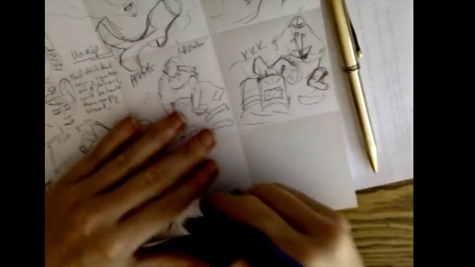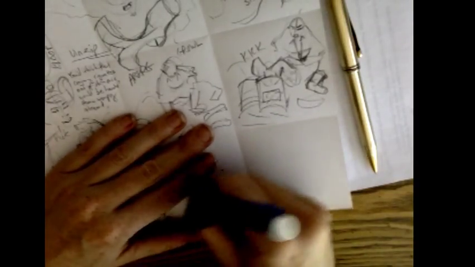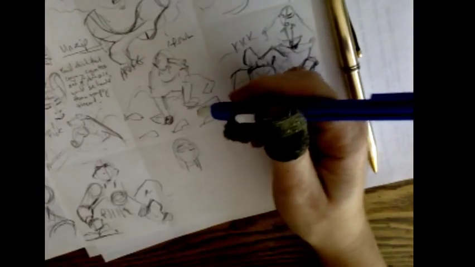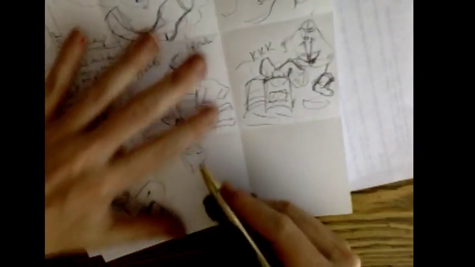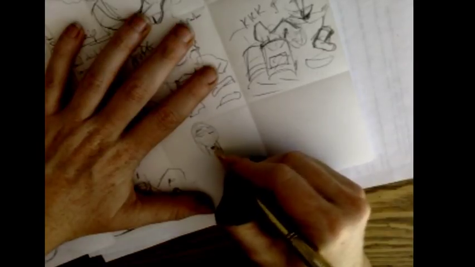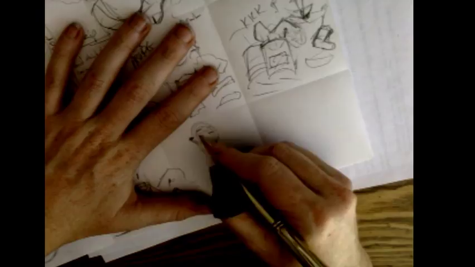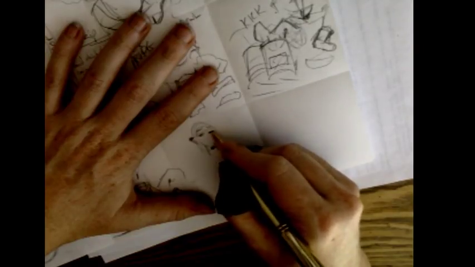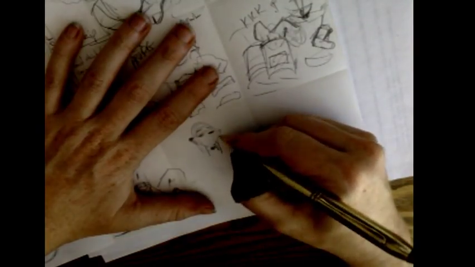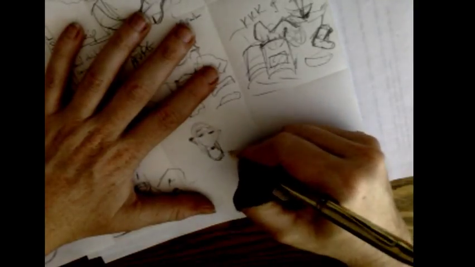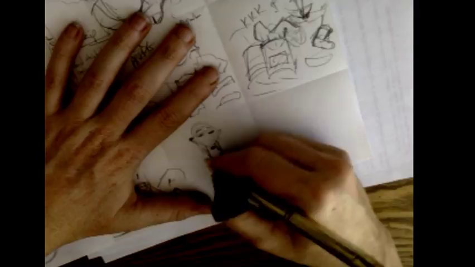So, oops, don't collapse on me, pencil. That's a terrible sound, eraser. It's a terrible sound, isn't it? So here's her, she's looking more serene. Face, neck. She's got that huge long neck and these super wide shoulders.